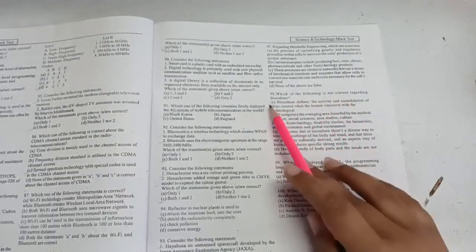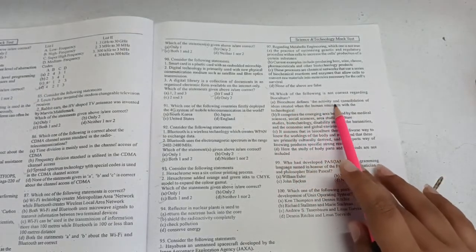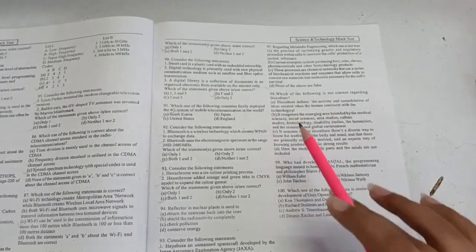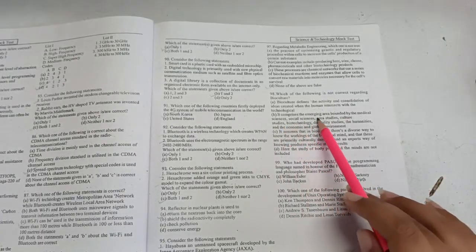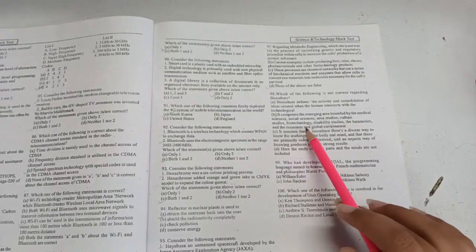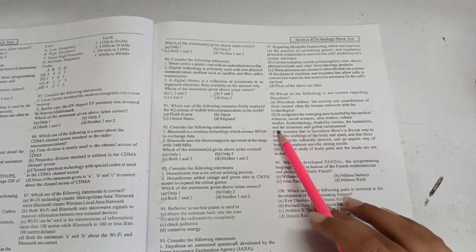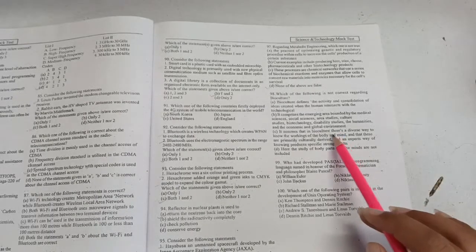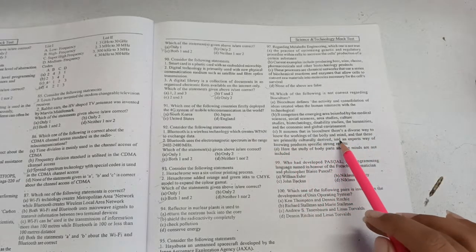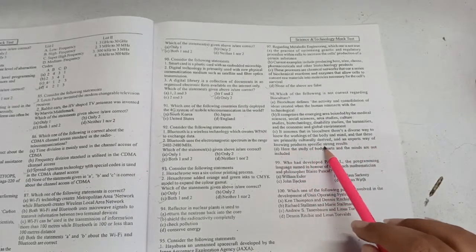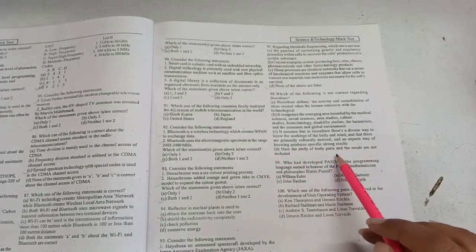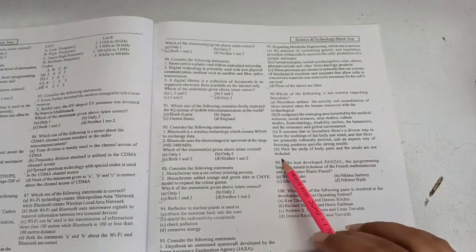Which of the following is not correct regarding bioculture? Bioculture defines the activity and consolidation of ideas created when the human intersects with the technological. It comprises the emerging area bounded by the medical sciences, social sciences, area studies, cultural studies, biotechnology, disability studies, the humanities, and the economic and global environment. It assumes that in bioculture there is a diverse way to know the workings of the body and mind, and that these are primarily culturally derived, and an expert's way of knowing produces specific strong results. Here, the study of body parts and the minds are not included.